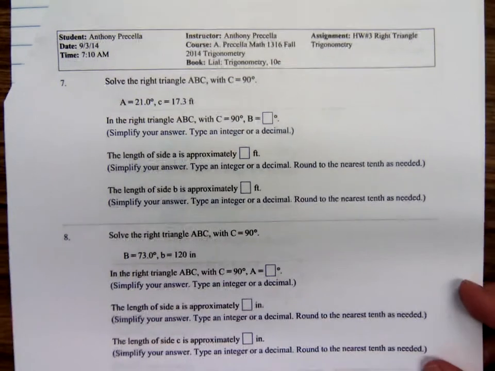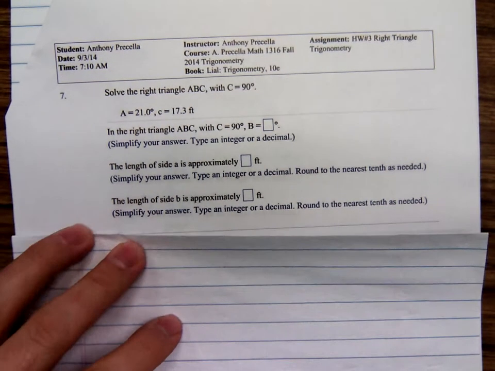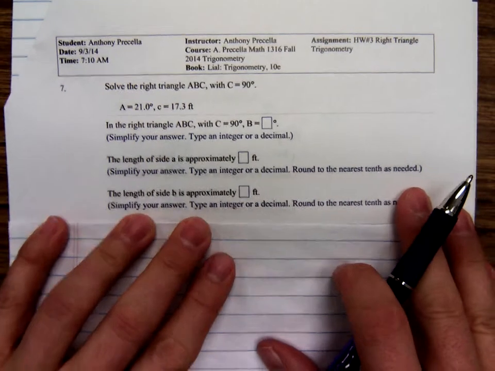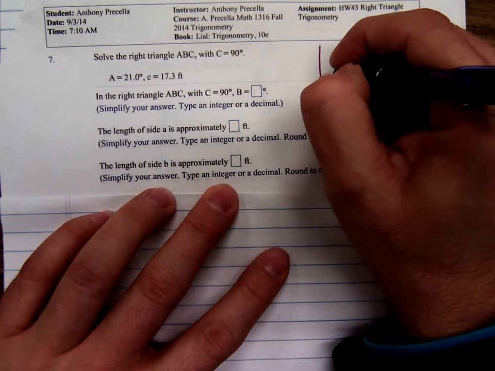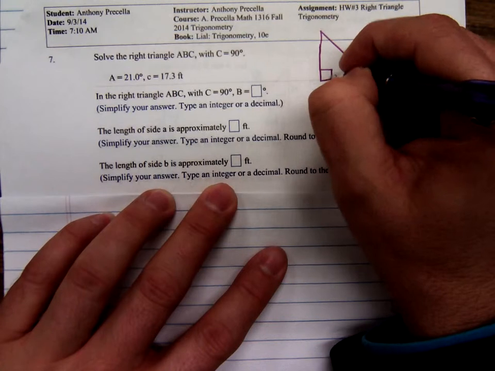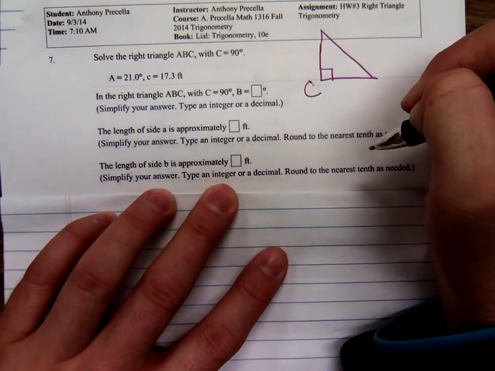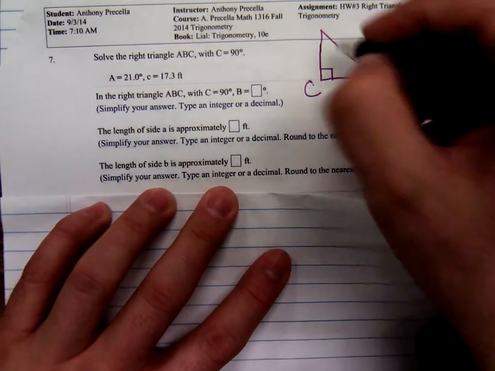It's the same type of problem, except the picture's not drawn for you. You've got to draw it yourself. So that'll be a good practice problem for you. It's right out beside it. Let's draw triangle ABC. C is the 90-degree angle. So there's angle C. And then call the other two sides A and B. It doesn't matter which one you call A and which one you call B.